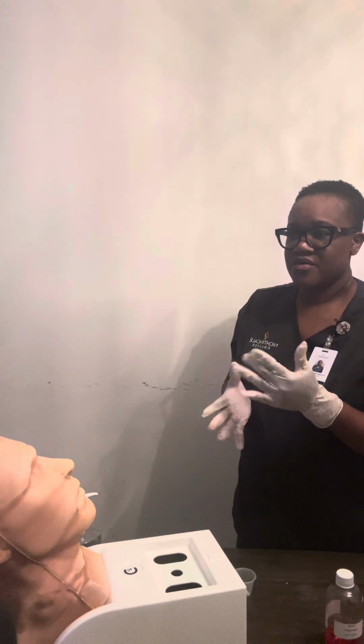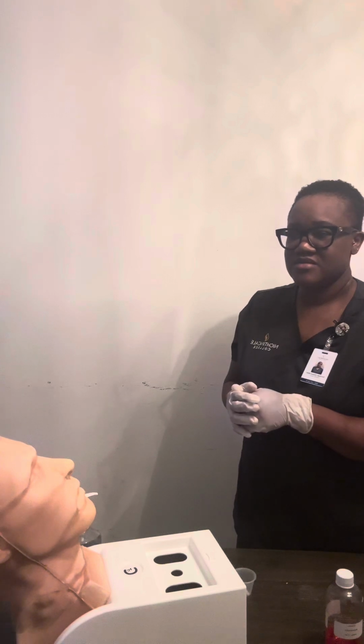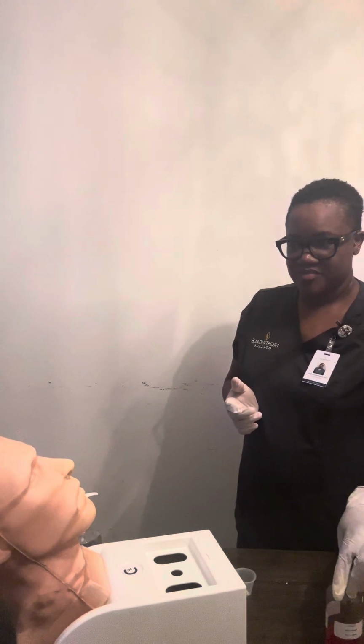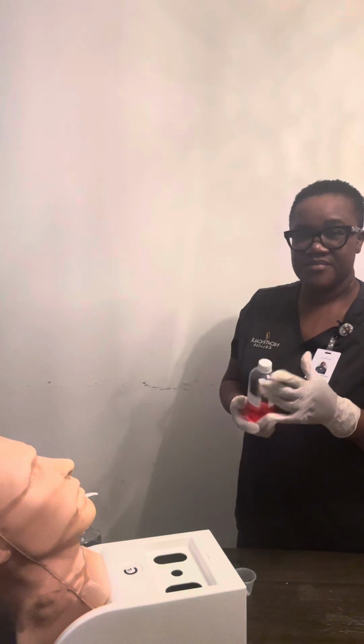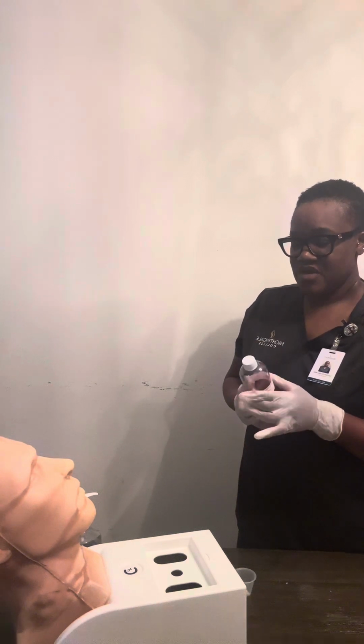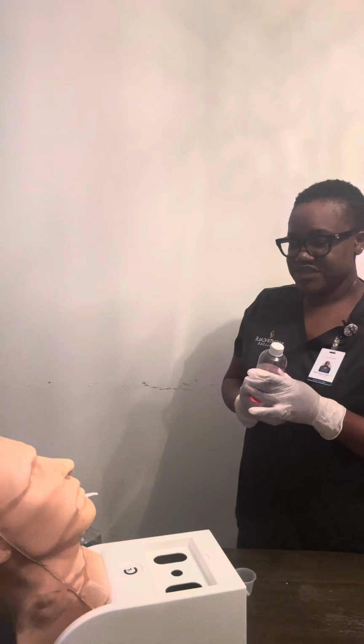So our final medication that I'm going to be giving you is your acetaminophen or Tylenol, and this is a fever reducer or pain reliever. So what it does, it treats fever, or it helps to reduce pain.